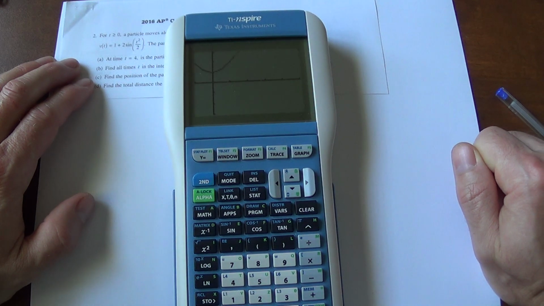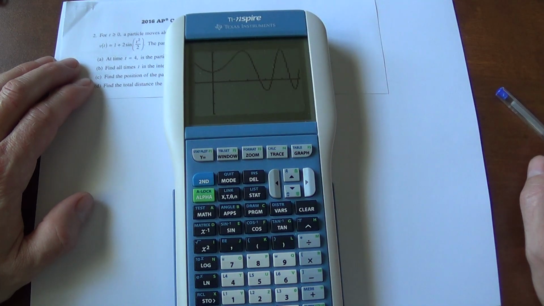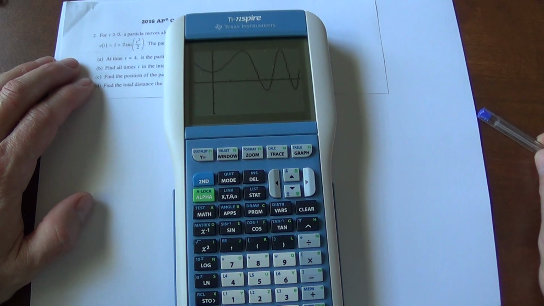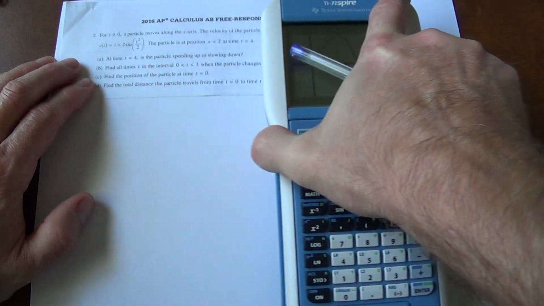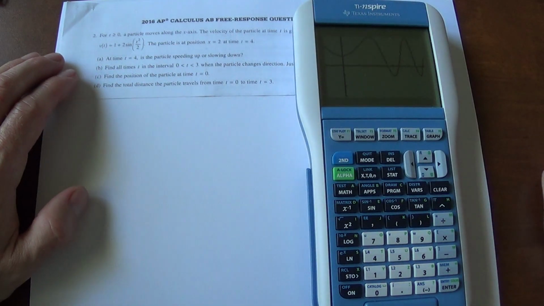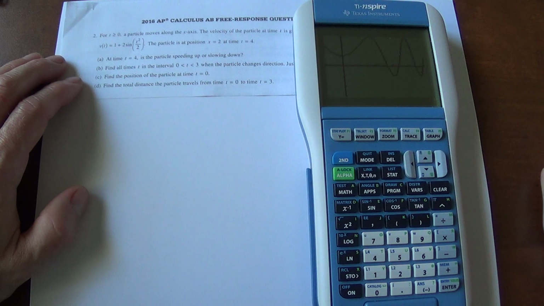Okay, so here's the graph of this function. I think we picked a good window. We're able to see everything here. Alright, so the first question is, at time t equals 4, is the particle speeding up or slowing down? Speeding up or slowing down is going to require you to look at two things, the velocity and the acceleration.